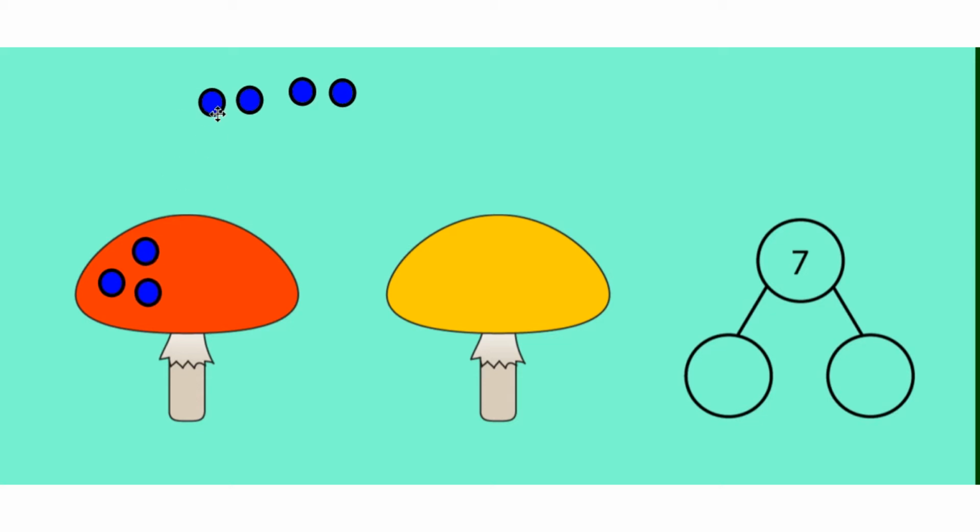I've decided I'm going to put this many on this side and I'm going to put that many on that side. So I've put 6 on this side, so I need to write 6 as my part on that side and 1 on that side because I had 7 spots to start with and I've put 6 on one side and 1 on the other. Okay, so there are lots of different ways we could do this.